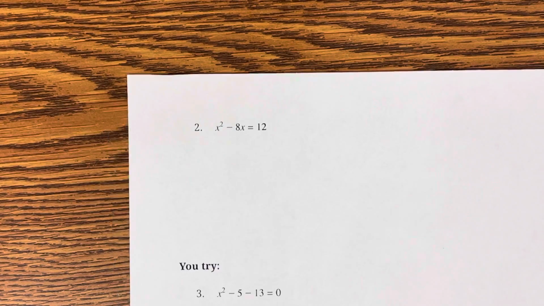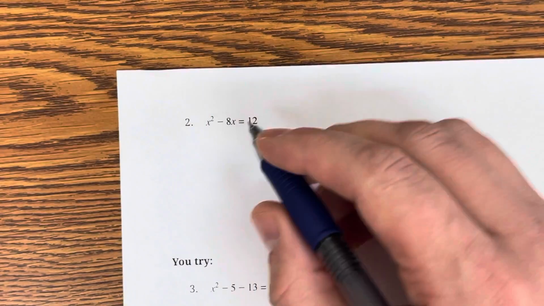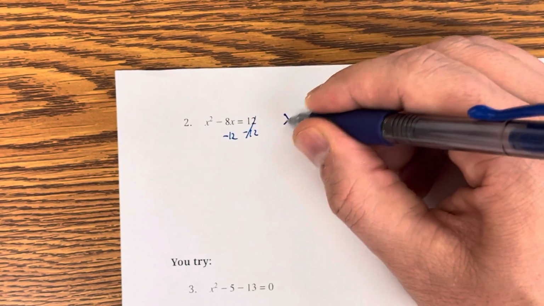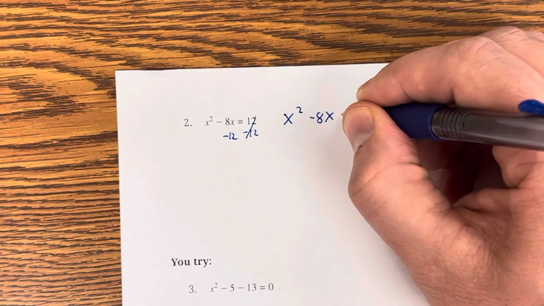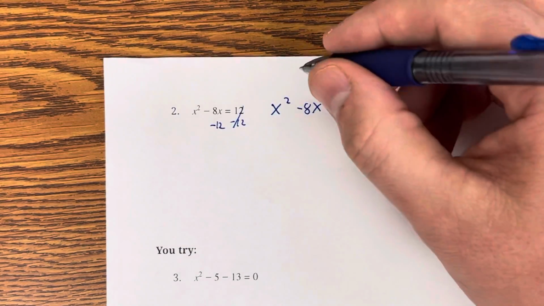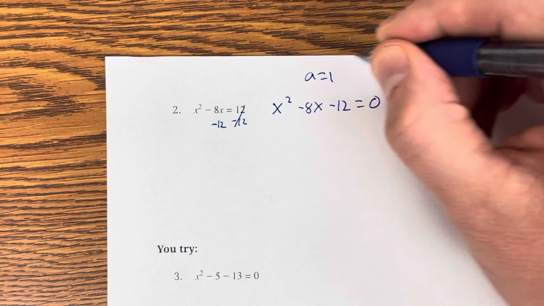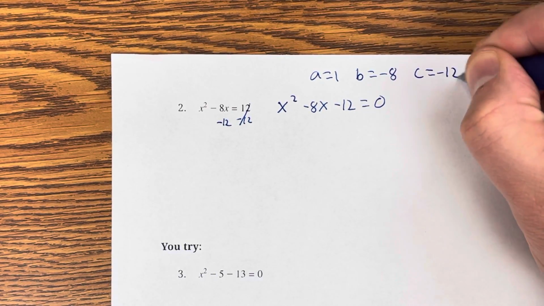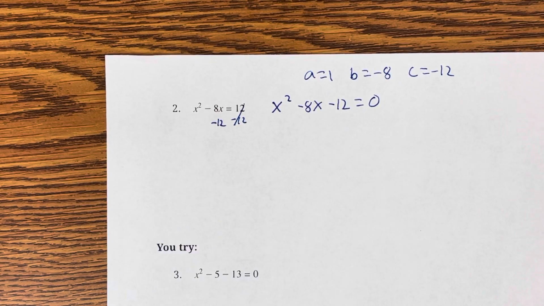So on to the next one. First step, have to set it equal to 0. So I'm going to subtract 12 from both sides. I want the x squared to be positive. So I have x squared minus 8x minus 12 equals 0. And now we'll identify a, b, and c. A is equal to 1. B is equal to negative 8, and C is equal to negative 12. Standard form.